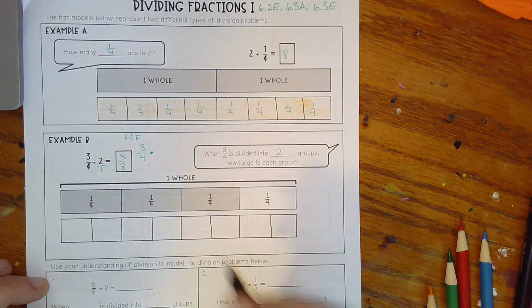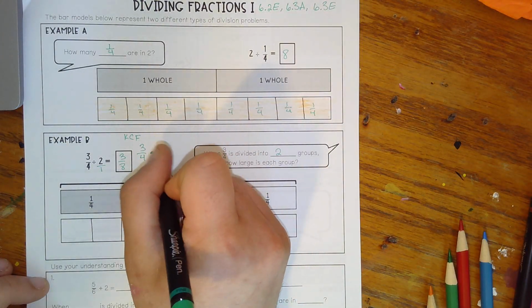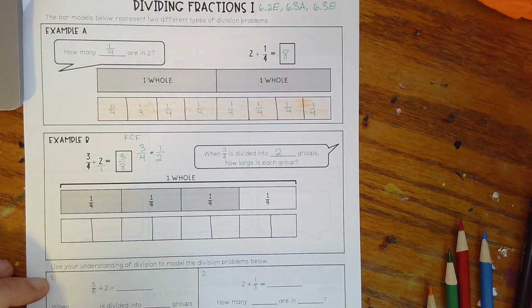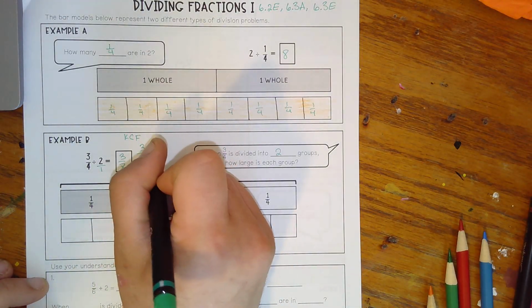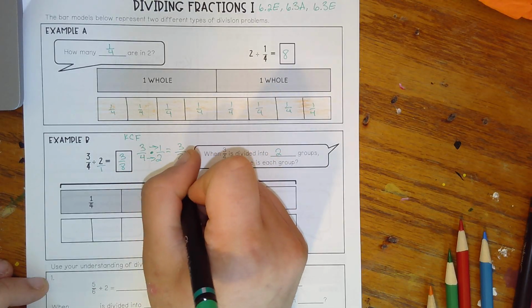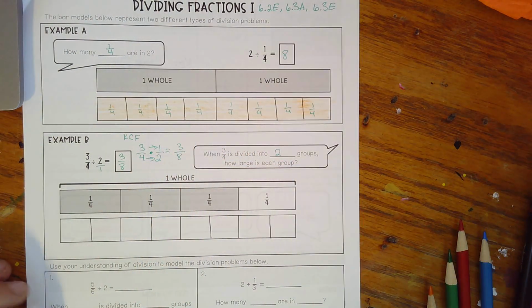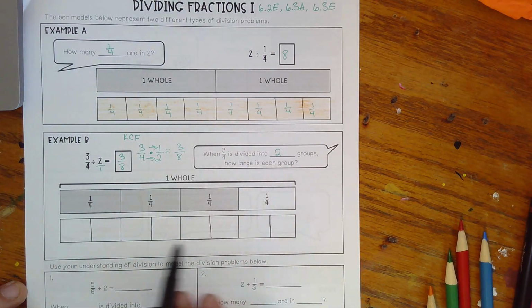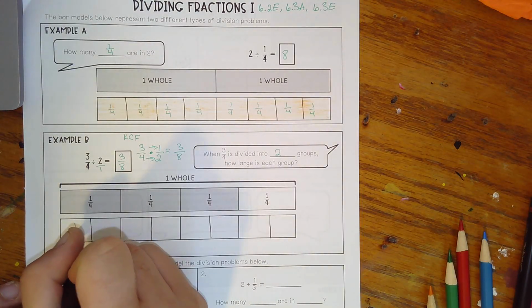So instead of 2 over 1, it's 1 over 2. Then when you multiply straight across, you end up with 3 over 8, which is what our answer is. Okay? With that said, since our new denominator is 8ths, that's exactly what all of these are actually broken up into, 8ths.